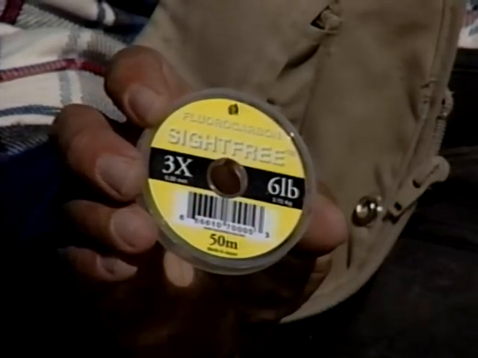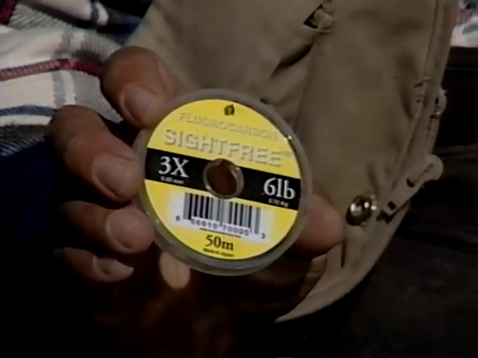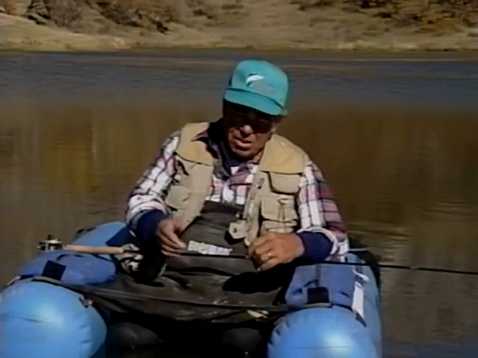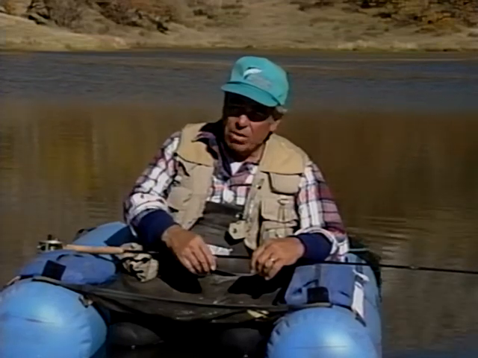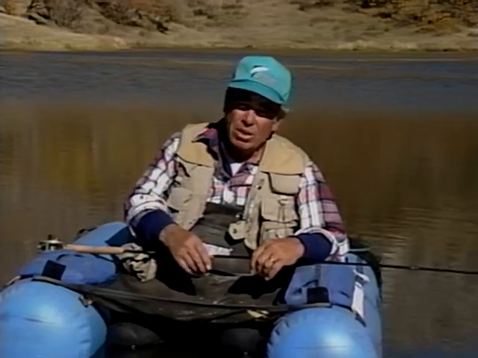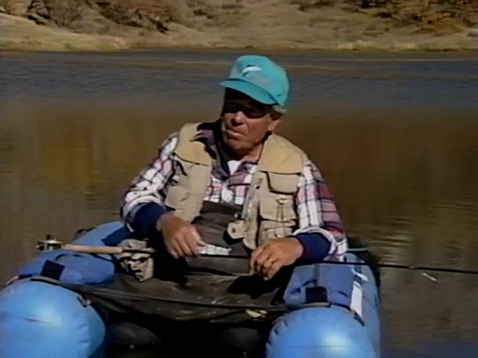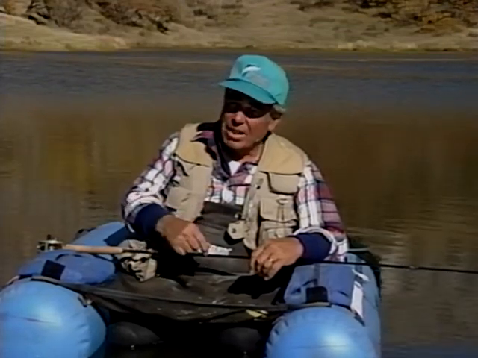And as long as we're on that subject, let's talk about fluorocarbon versus monofilament. Which is the better way to go? I can just tell you from experience that I've had guys in the boat that were using fluorocarbon right after it came out, and I was still using the monofilament leader. They're catching and I'm not. As soon as I switched, I started catching too.